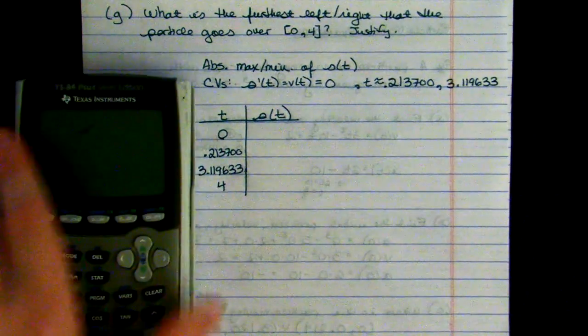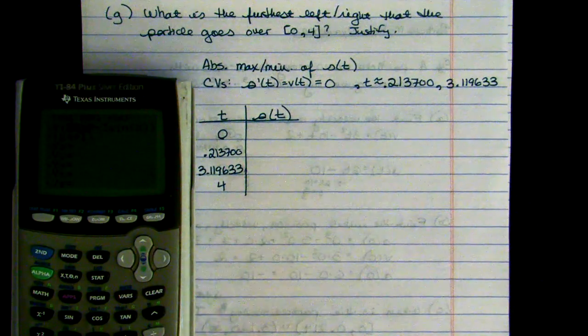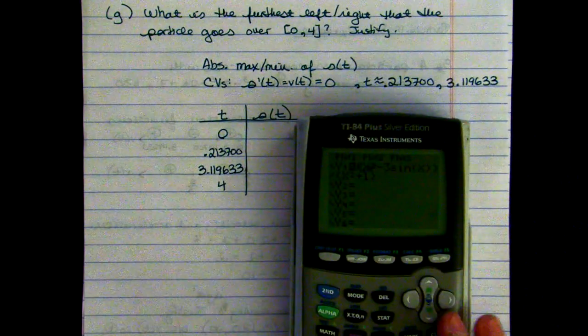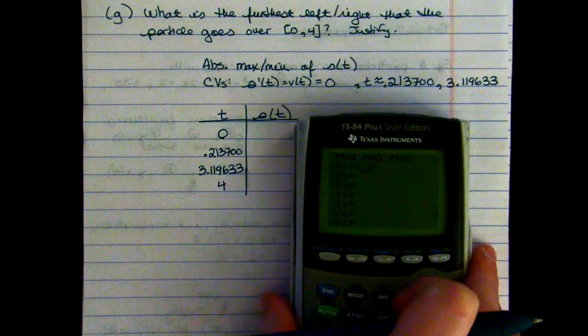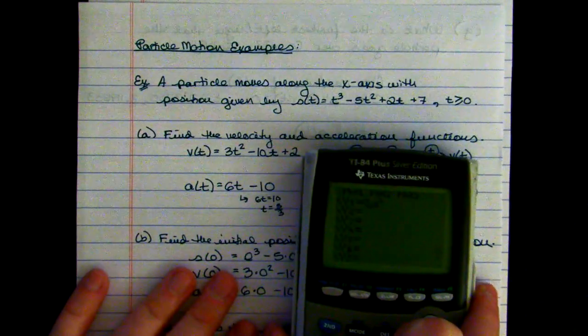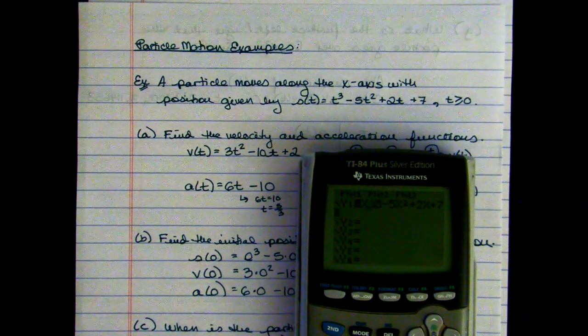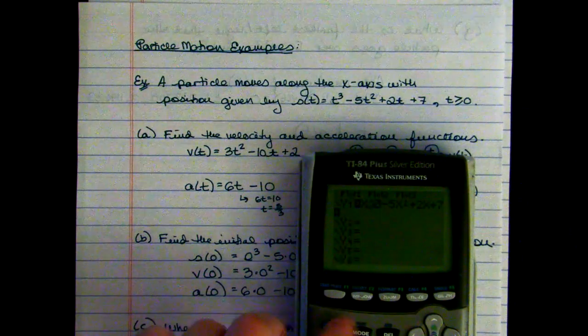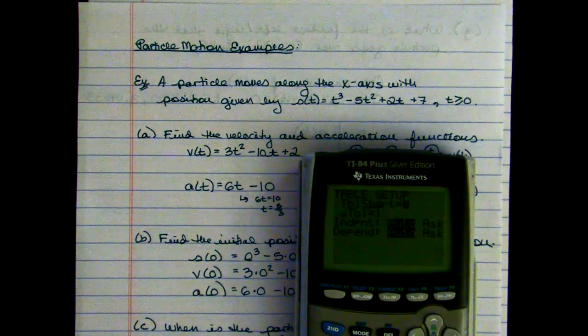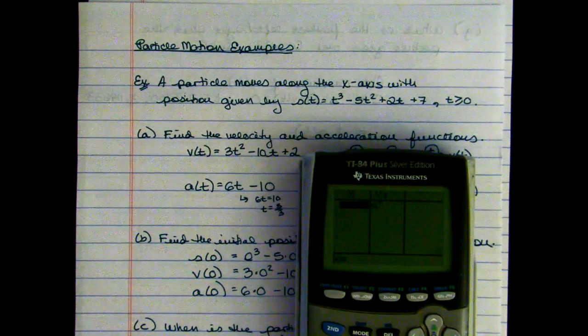Okay, so the first thing I need to do, I think I've shown you this with other things, but just as a refresher, we're basically going to create a table on our calculator. Clear out whatever's in Y1, and type in your position function, just replacing the t with an x. So x cubed minus 5 times x squared plus 2 times x plus 7. Then go to second table set. I want the independent variable, the x, or really the t, to be changed to ask. And once you do that, do second table, and you should get a table with nothing in it.